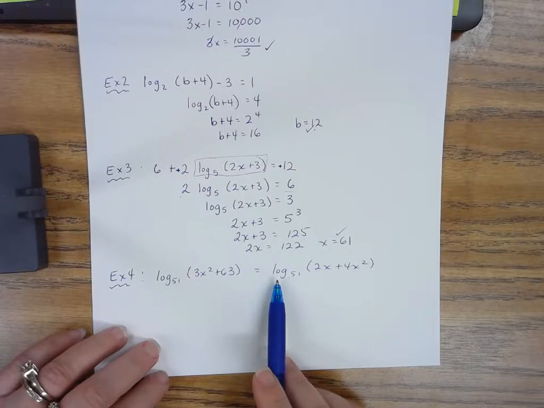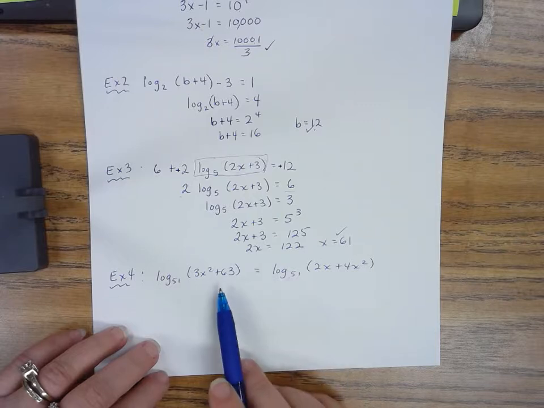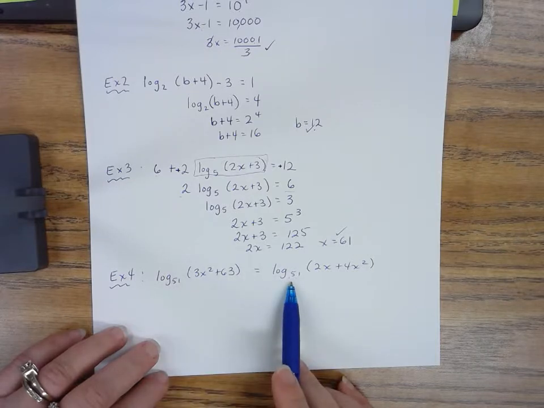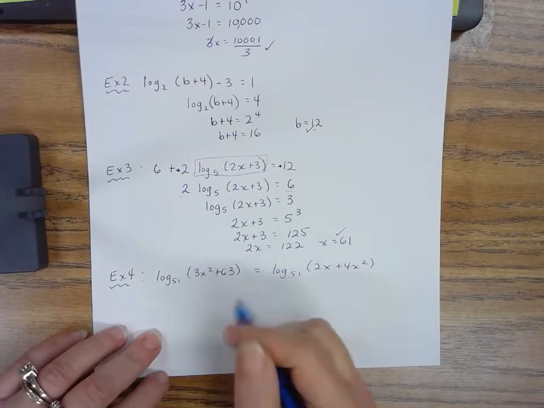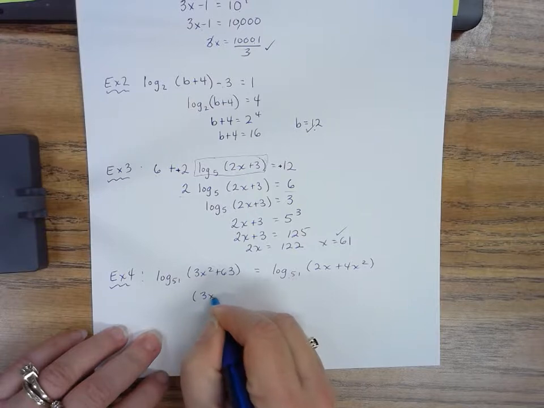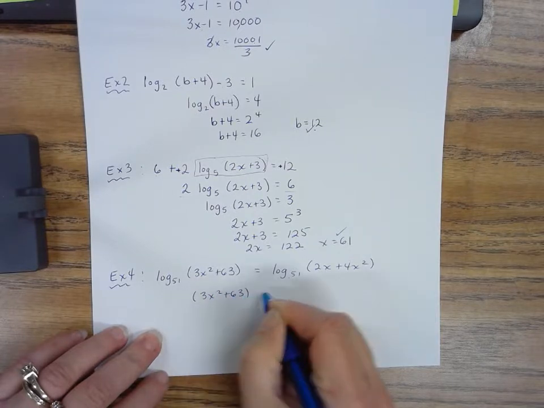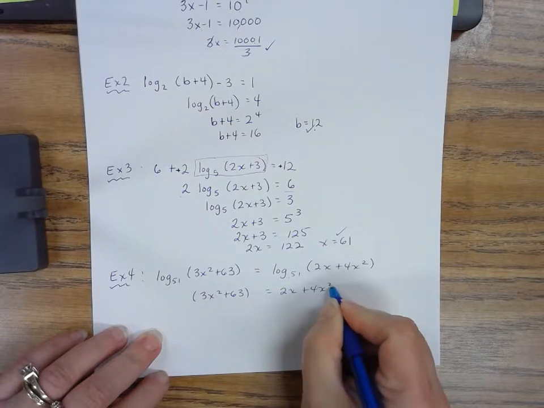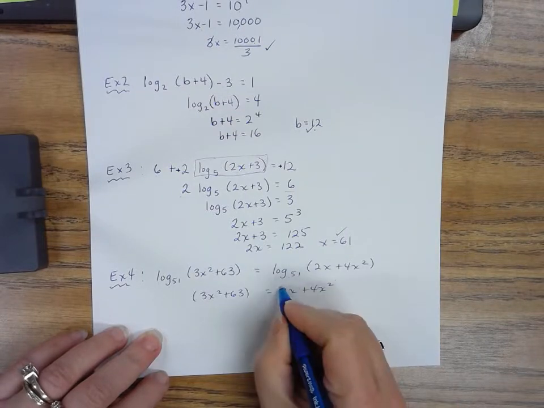This goes back to 7.4, part 1, when you have the log on both sides, you need to condense it into a single log on both sides, which it already is, and we just drop the log. So I'm really solving an equation, 3x squared plus 63 equal to 2x plus 4x squared. Thank goodness, because that was a big old base.